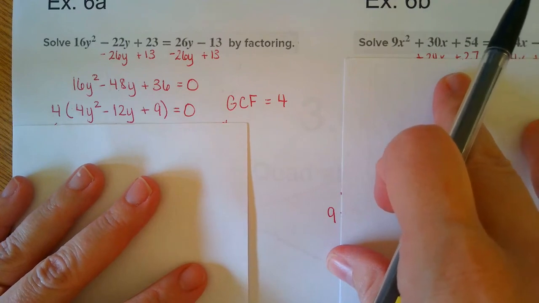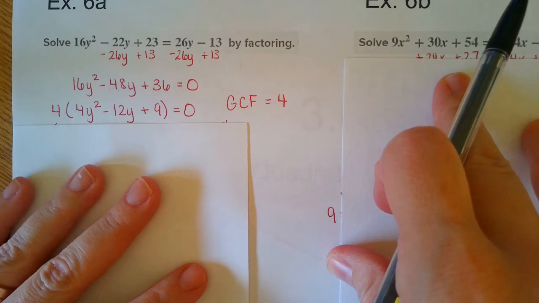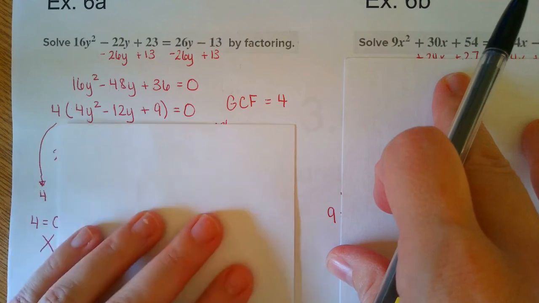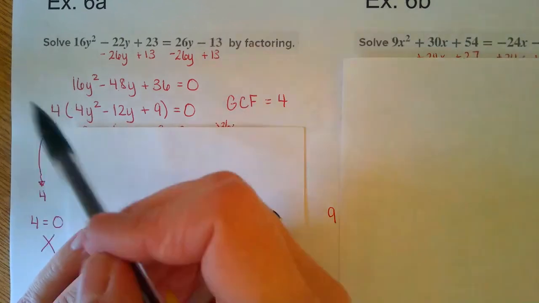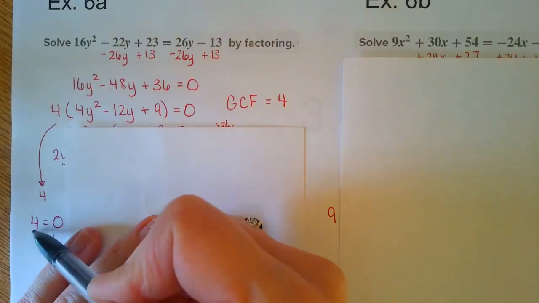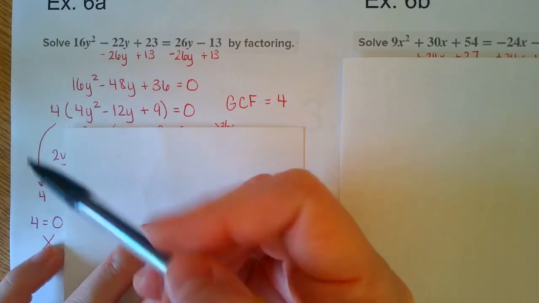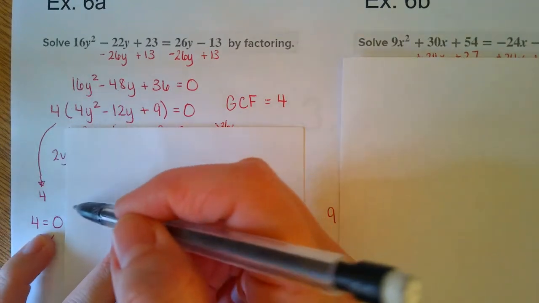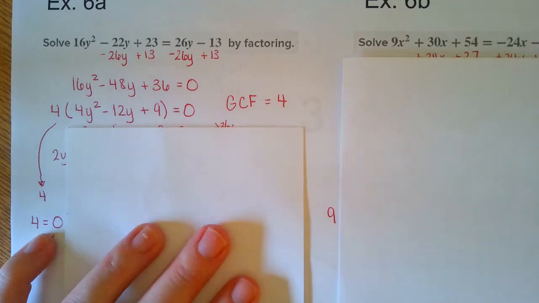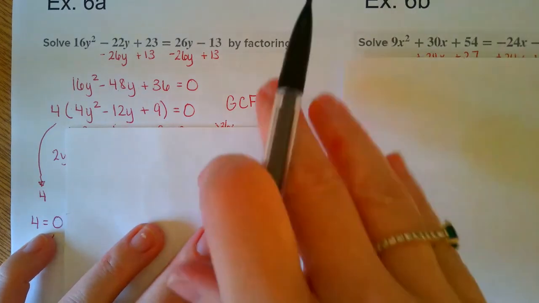If you don't find it, that's okay. But if you do find it, it's helpful because it makes your life a little easier in finding those numbers. Anytime you have that greatest common factor, just throw that 4 down there as one of your factor groups that you're going to set equal to 0. Just throw it down there at the end, and then we'll come back and look at it.